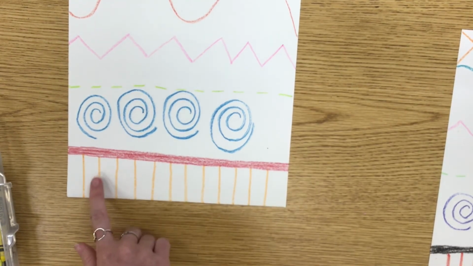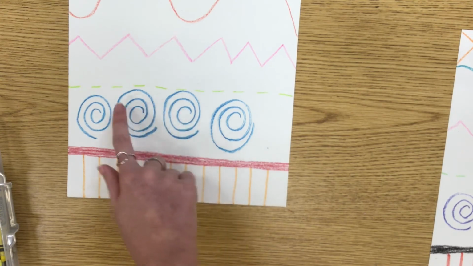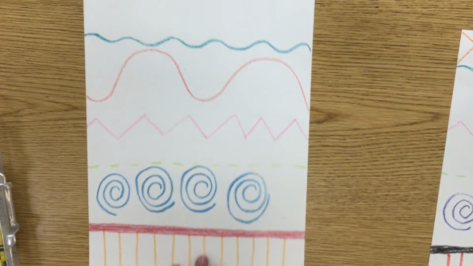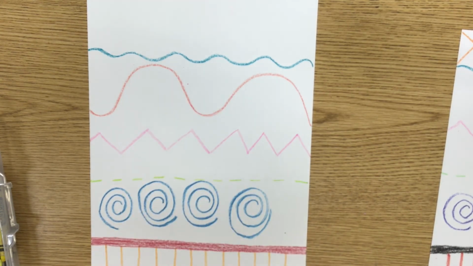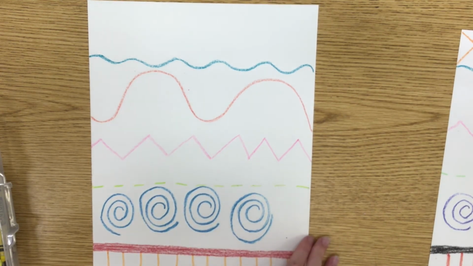Okay, so now I have these vertical lines. They almost look like teeth. And these are the eyes, this is the top of the mouth, and it looks almost like teeth. So even though I'm just creating lines, it almost looks like I'm creating something more than just lines. And I want to see what you create on your paper.